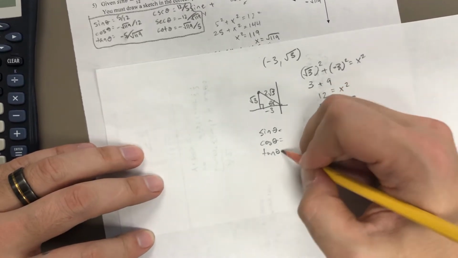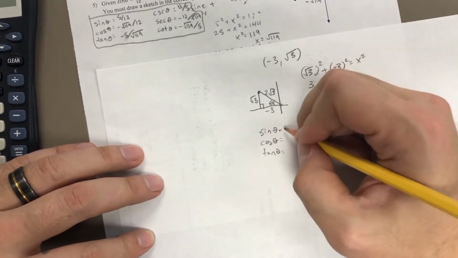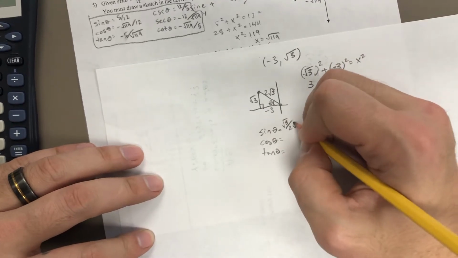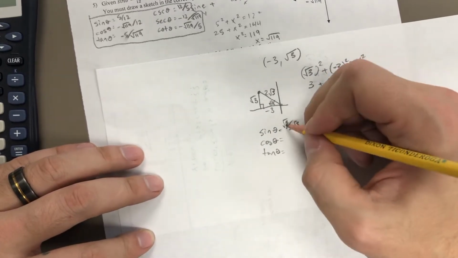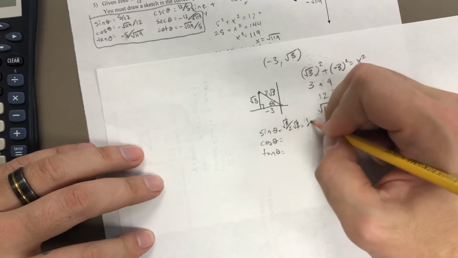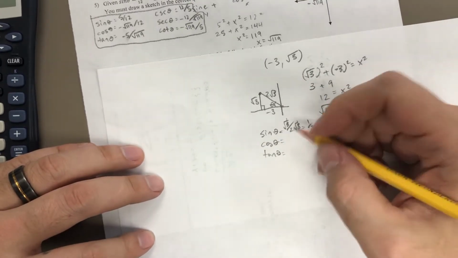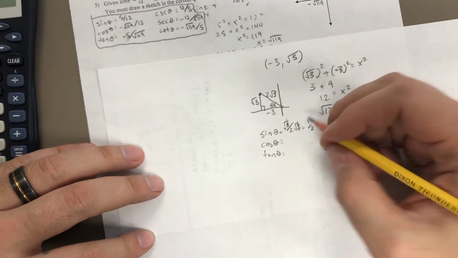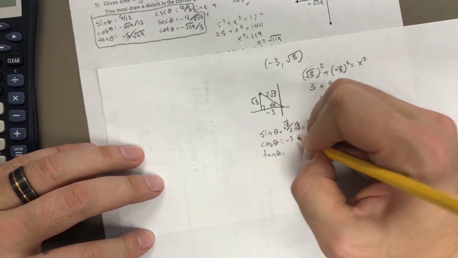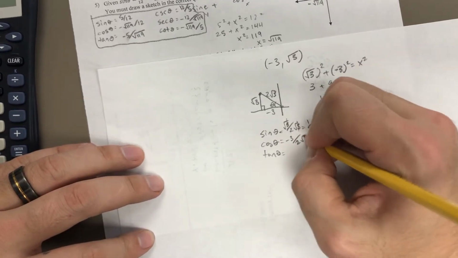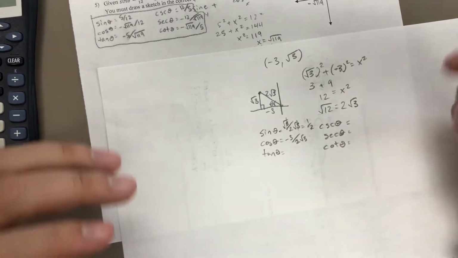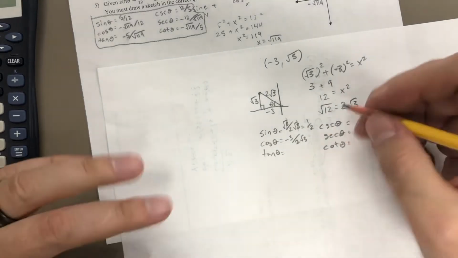So sine of theta is opposite over hypotenuse, so square root of 3 over 2 square root of 3. And that just reduces, doesn't it? Because the square root of 3s go away and I just have 1/2. Easy. Now cosine is going to be adjacent over hypotenuse, so that's going to be negative 3 over 2 radical 3. And you can actually reduce that. It looks pretty nice, but I'll just leave it as is.